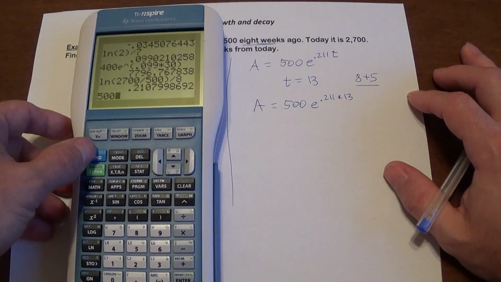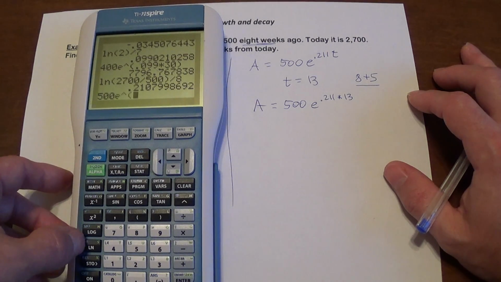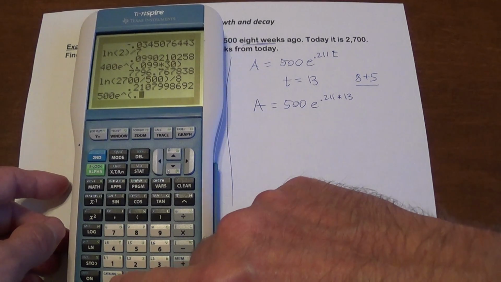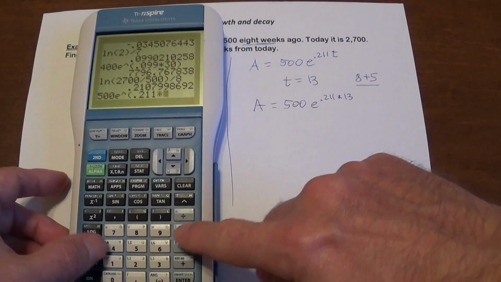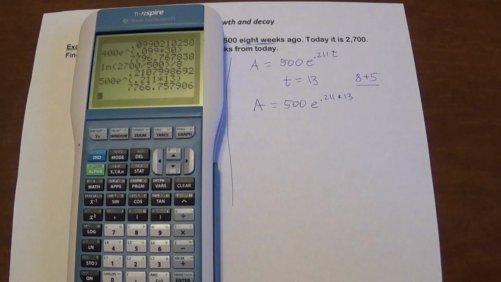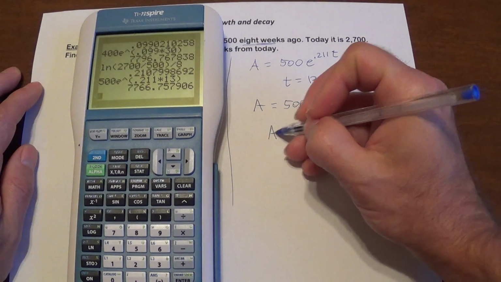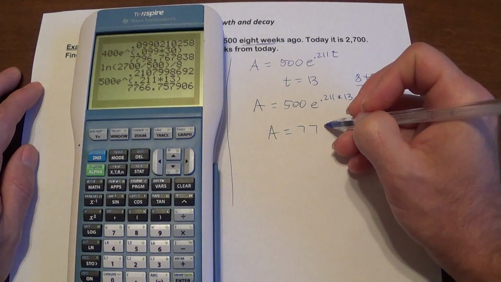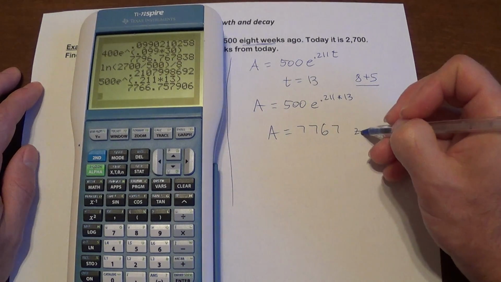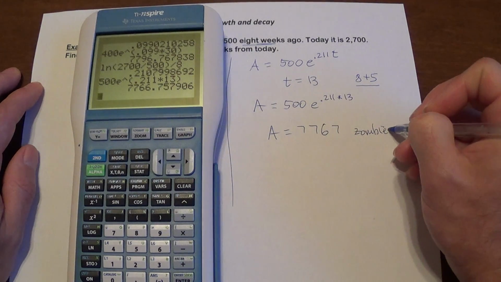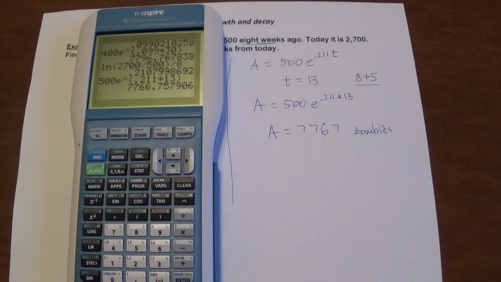500 e to the power of 0.211 times 13, and the population will be 7,767 zombies. Okay, and this is how we are done.